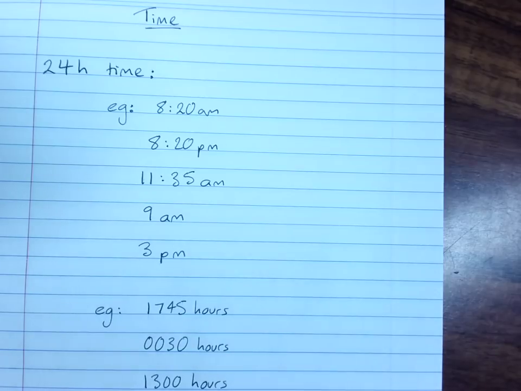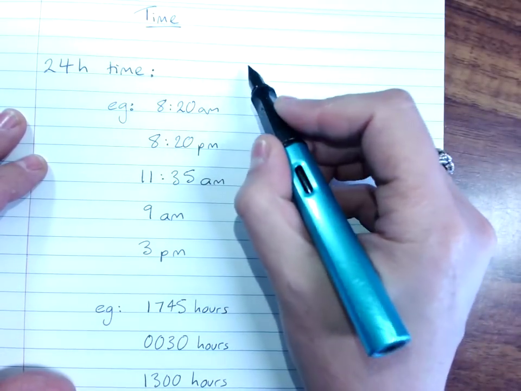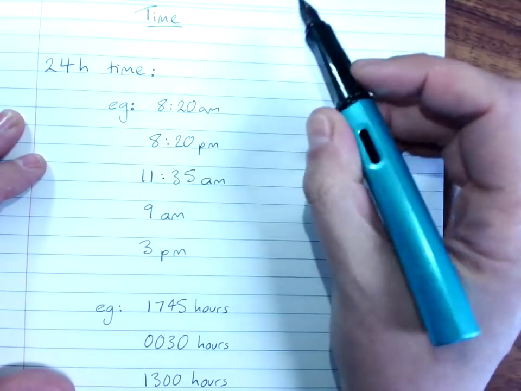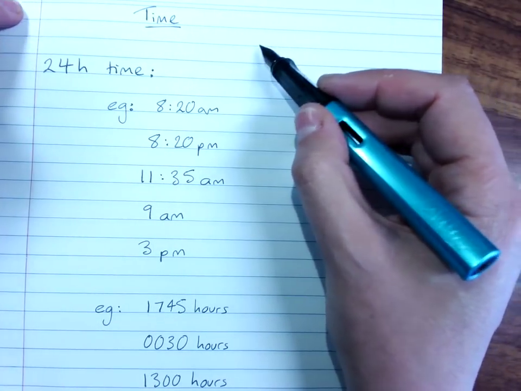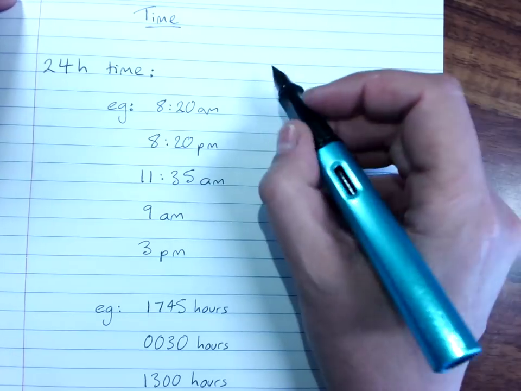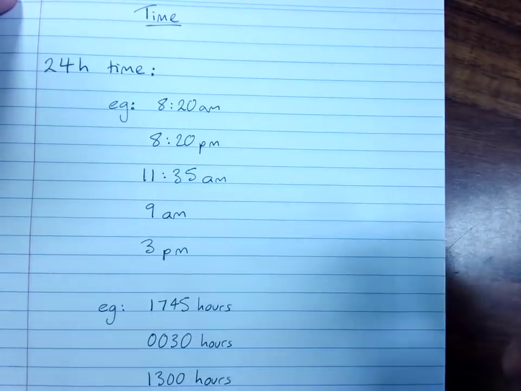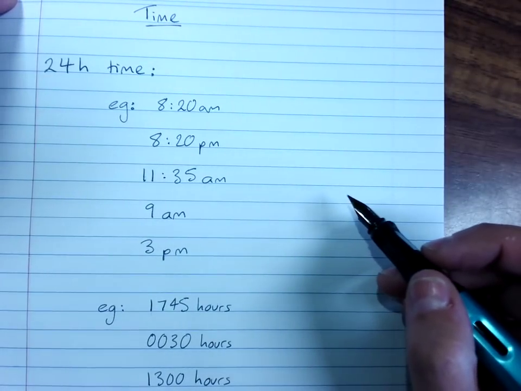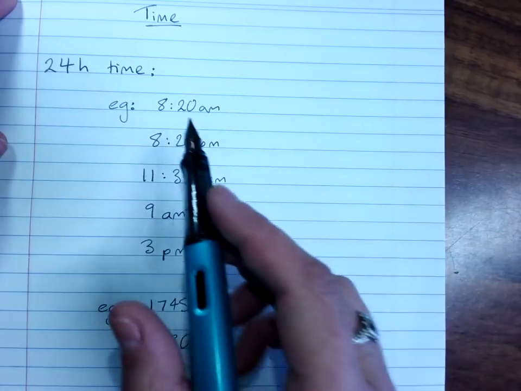Looking at converting 24-hour time and time duration. 24-hour time is, instead of having 2 lots of 12 hours in a day, we count as if there were a full 24 hours in a day. So when we're using AM, PM time, we have to say, is this the 12 hours that's in the morning or the 12 hours afternoon? 24-hour time, we don't have to do that.